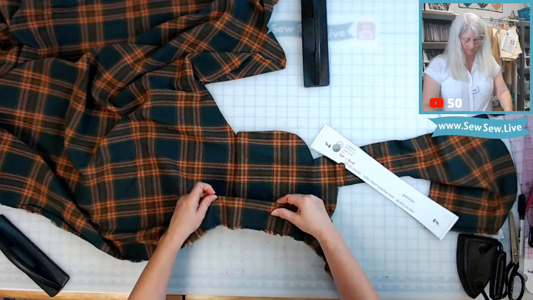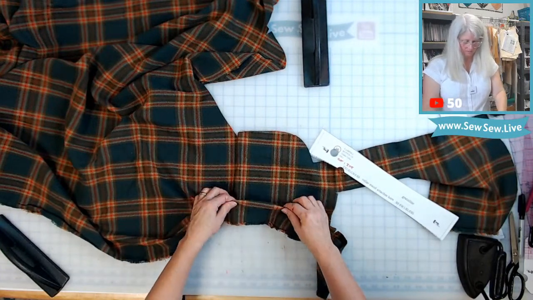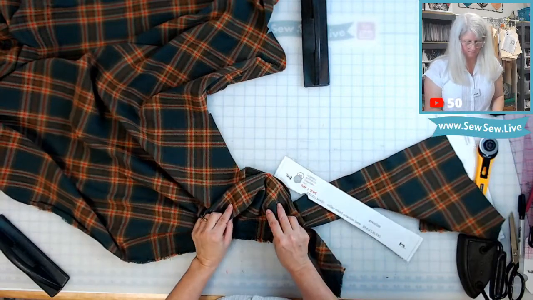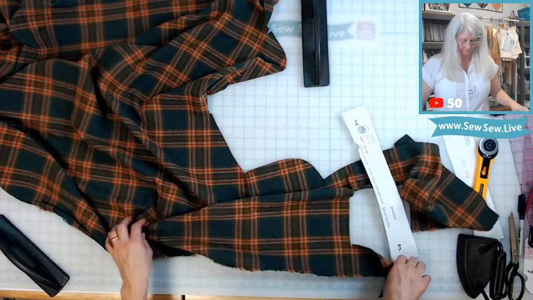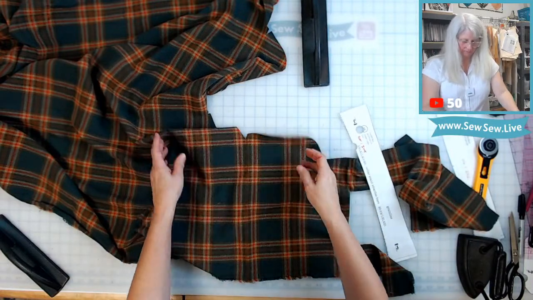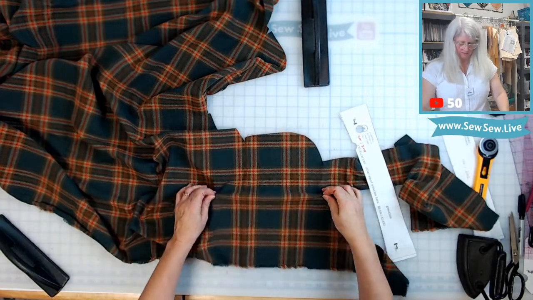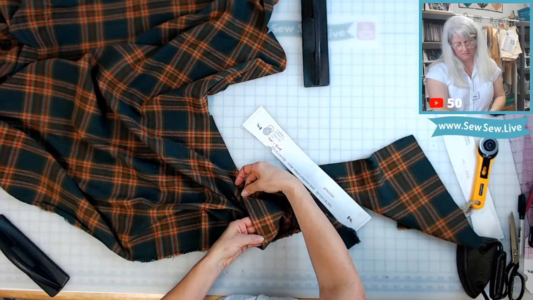I mean, it's such a big plaid, you know? Do we want this to be our collar going around? It's kind of a big collar, or big print for a collar, isn't it? Like if this was the collar, you know?